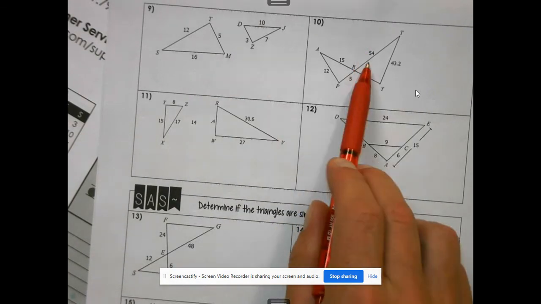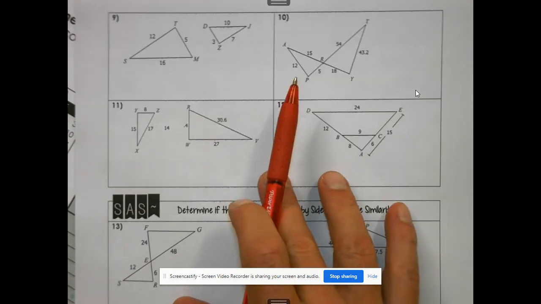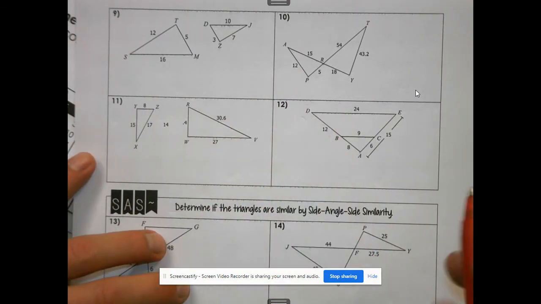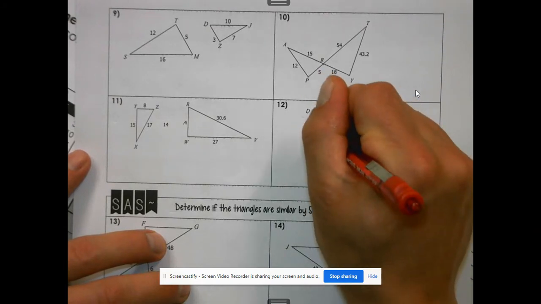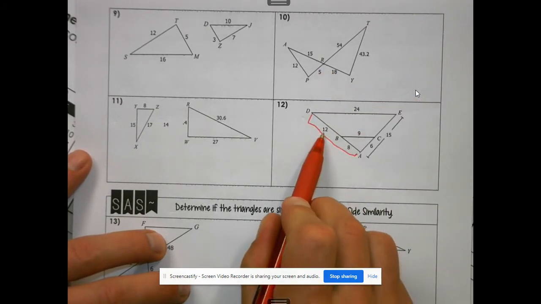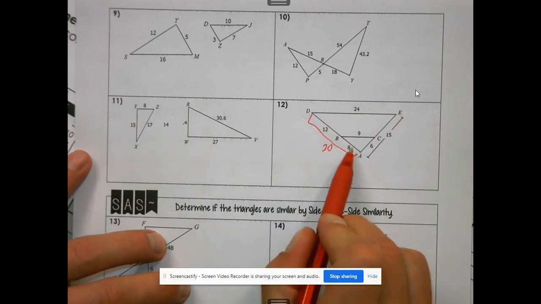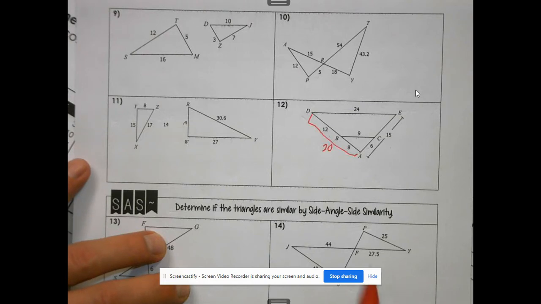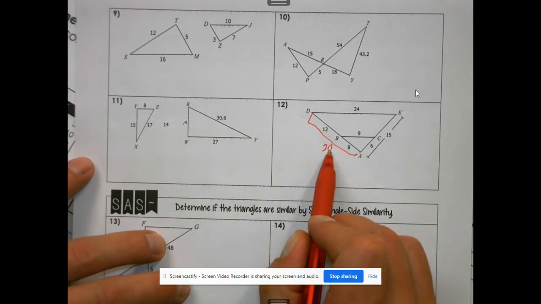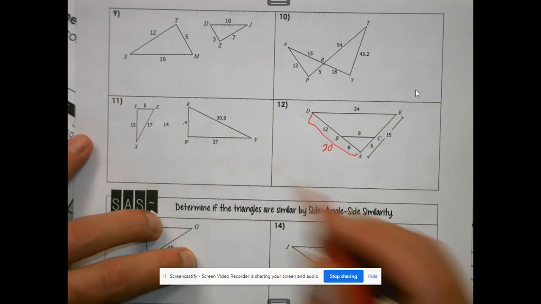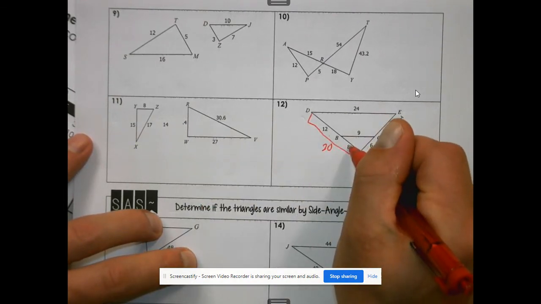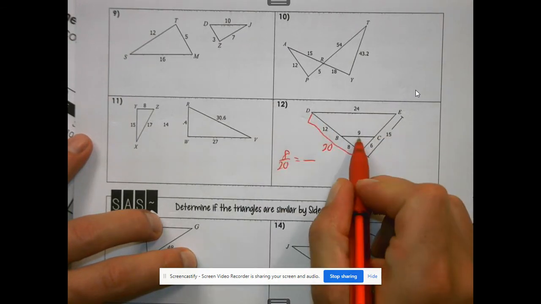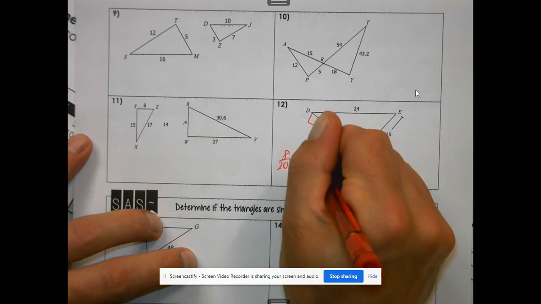Numbers 9, 10, and 11, I'll let you refer to your notes. That's the same exact stuff we just did on the previous page, but I do want to do number 12 with you guys. All right. The only thing missing on 12 is the big side over here. 12 and 8, 20. So now you've got small to big, small to big, small to big. I'll let you take it from there, but I want to make sure you understood how to find the missing side by adding up the two smaller pieces. So let me set you up real quick. Small side on left is 8, over big side on left is 20. Small base 9 over big base 24.